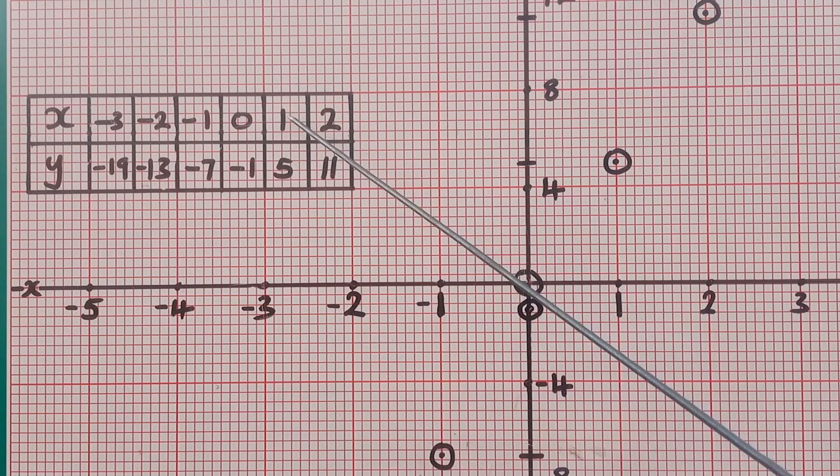Next is 1 for x and 5 for y. 1 for x, keep going up above it until it meets 5 on y. This is 5 on the y. They meet here. The last one is 2 against 11. 2 on x. See it here. Against 11 on the y. These are the remaining points of intersection.